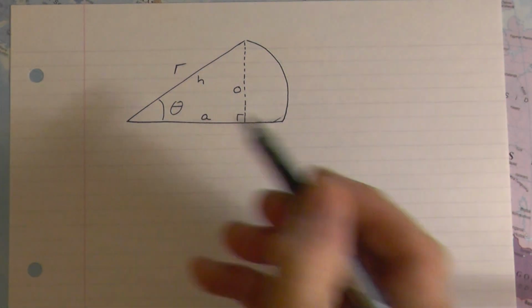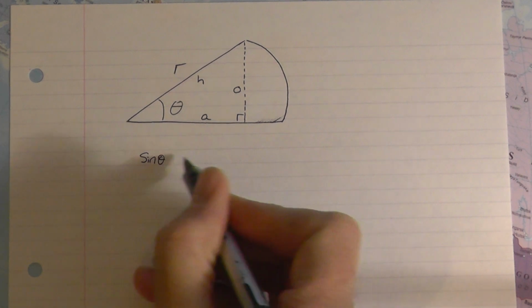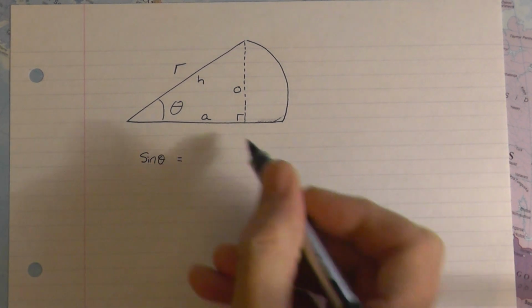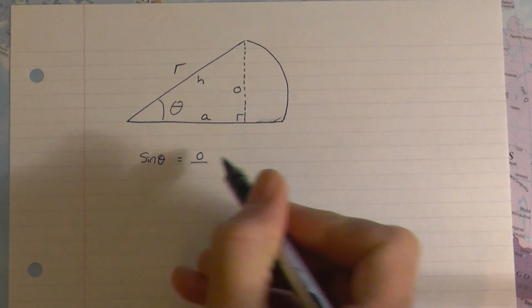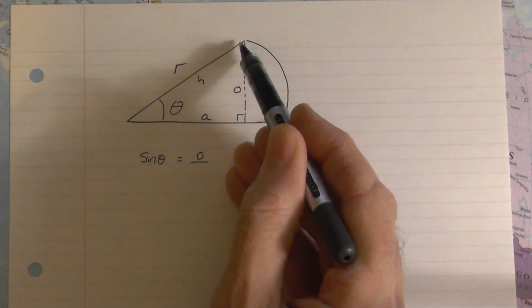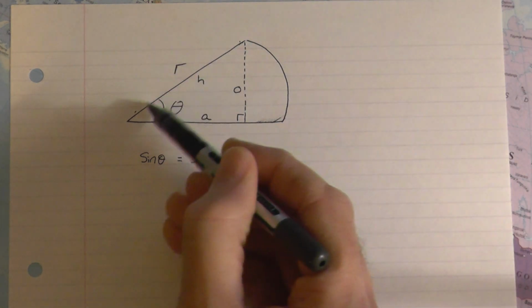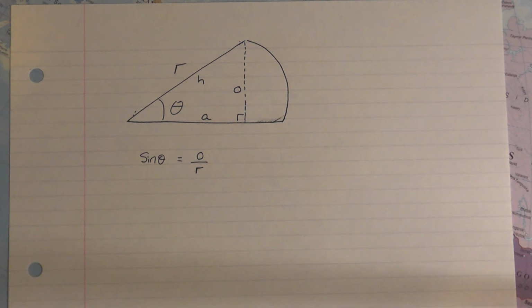For that right angle triangle, I'm going to write that the sine of theta is equal to the opposite over the hypotenuse, which is the opposite divided by, now in this case the hypotenuse, I could call it h, but that is actually the radius of the sector, so I'm going to write it as O over R, like so.